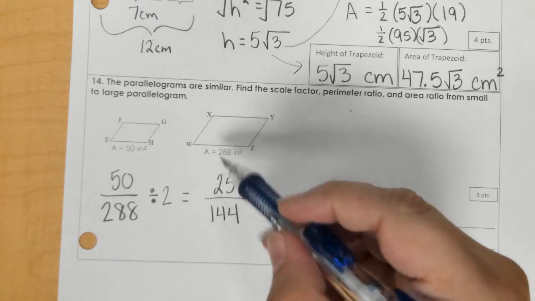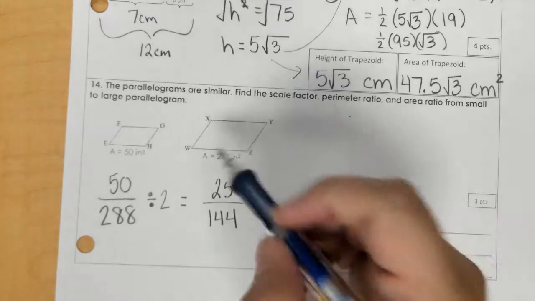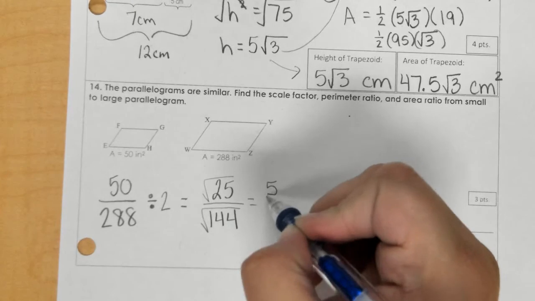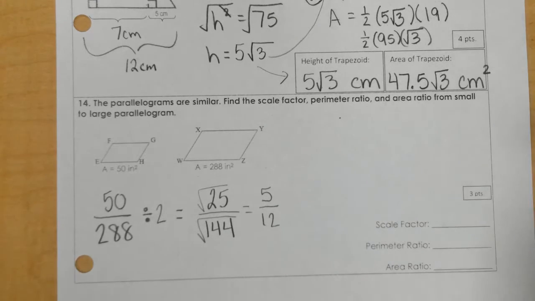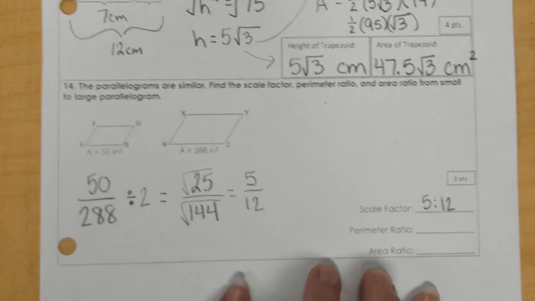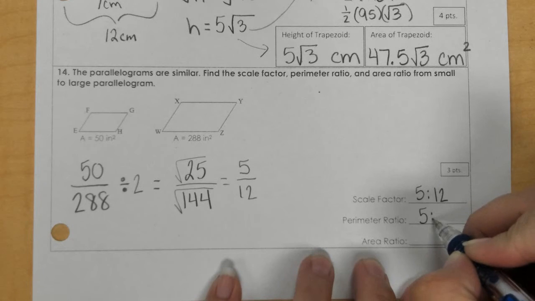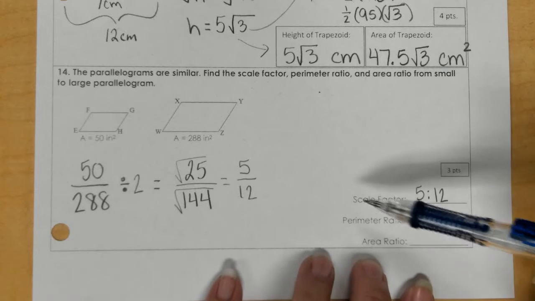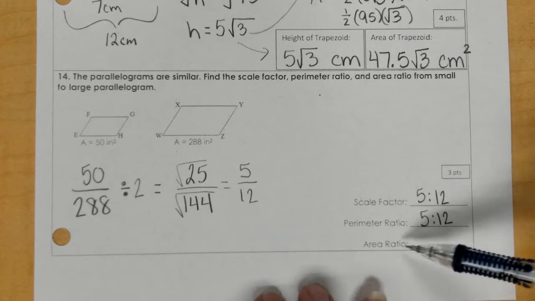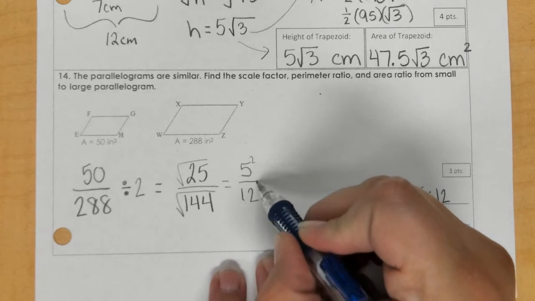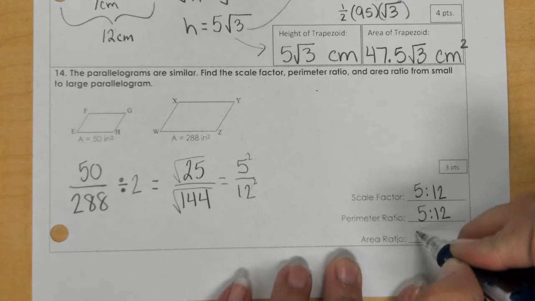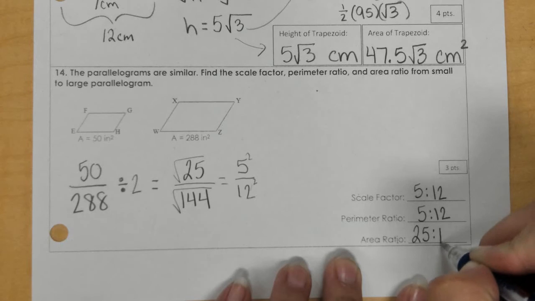Now, because you were given surface area and you need to go to scale factor, then you square root to get your scale factor, which is 5/12. 5/12 cannot be reduced. So that is your scale factor. Secondly, it's also your perimeter ratio. We learned in similar figures that your scale factor and your perimeter ratio are the exact same measurement. To find the area, you just square those, 5 squared and 12 squared. Well, obviously that gets you back to this here. So my area ratio is 25 to 144.